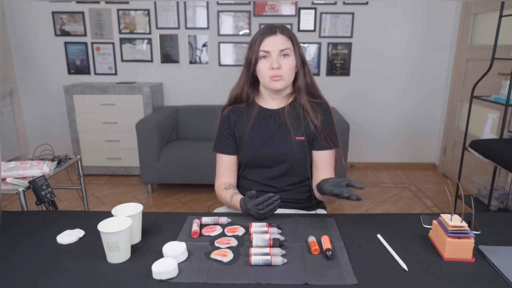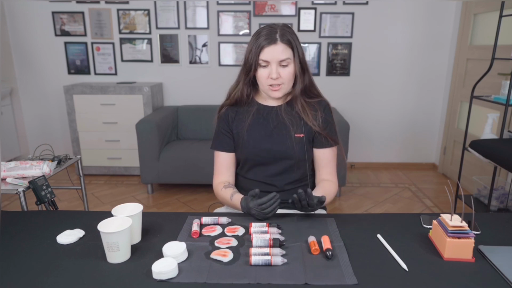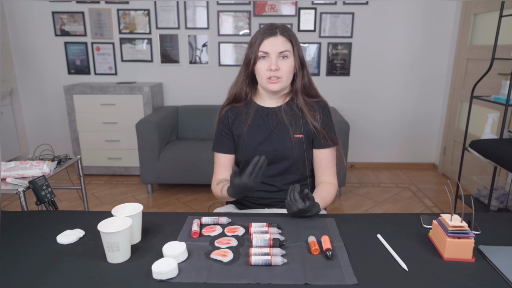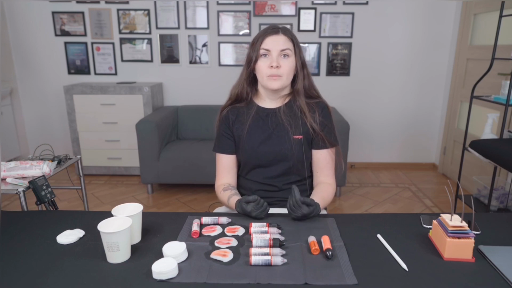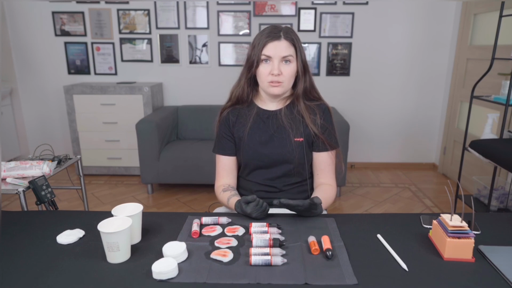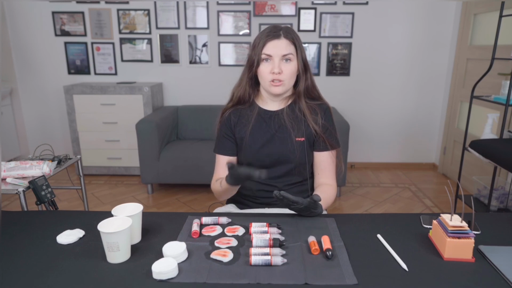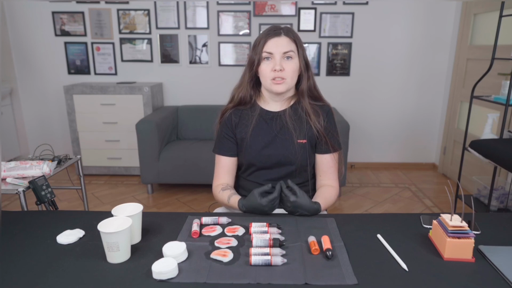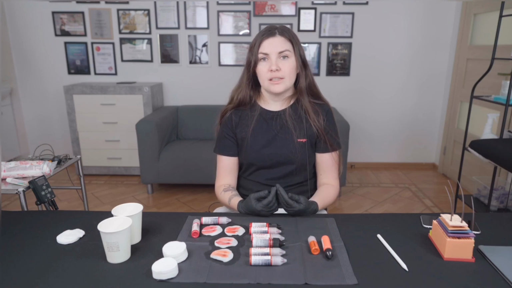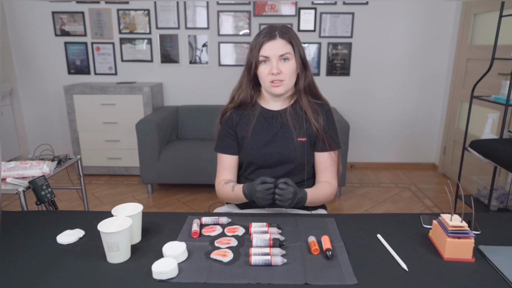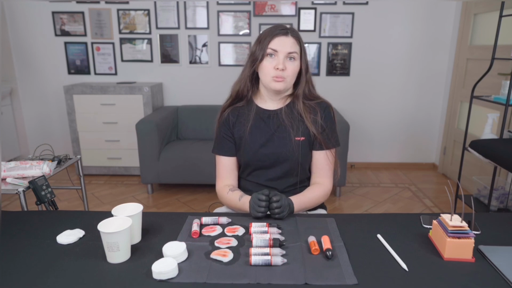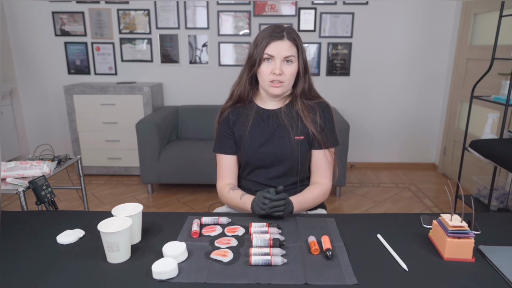The other thing, to receive a quality results, you must use quality pigments and of course use a professional machine. Because as less traumatized the skin is when you deposit the pigment, the more of a pigment will stay inside the skin and the less corrections you will need to do to achieve perfect results. And those were the 3 important things you need to remember to achieve quality results over time.